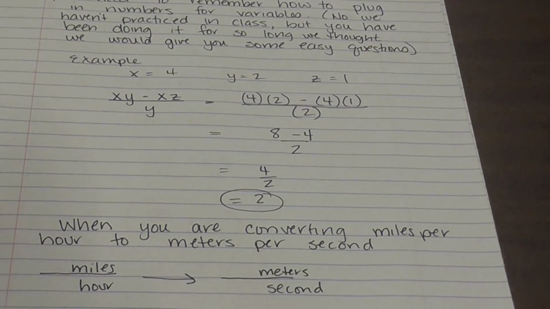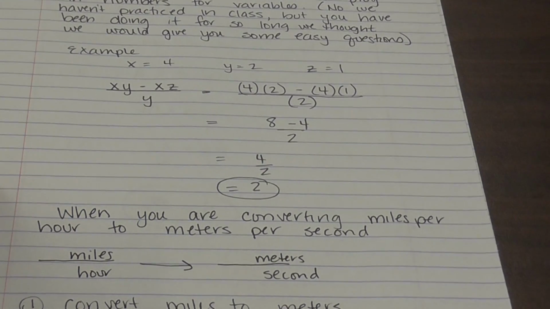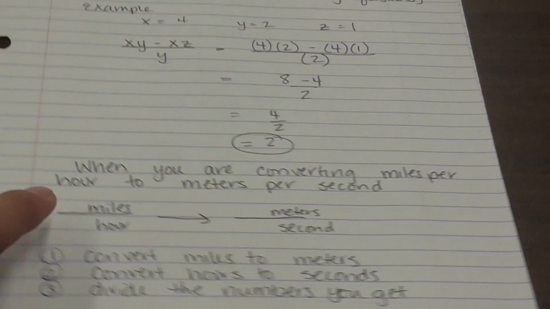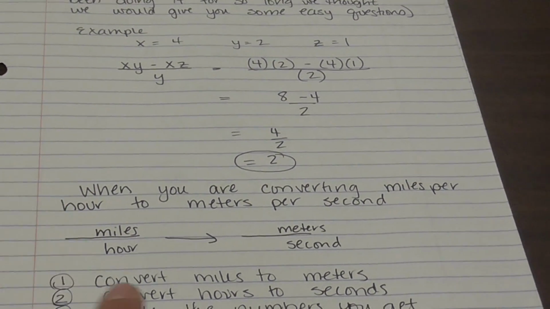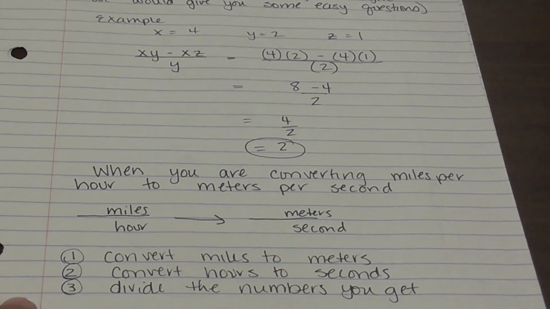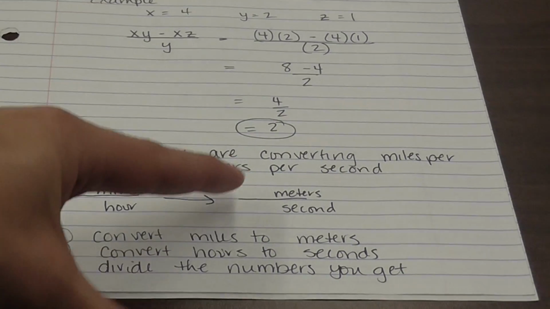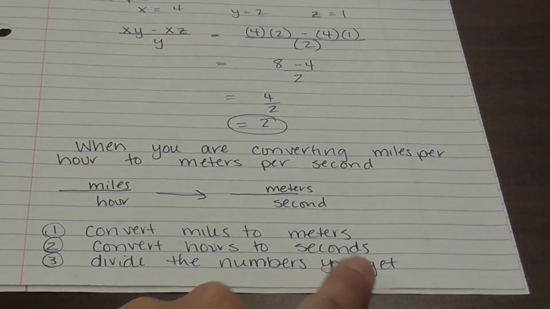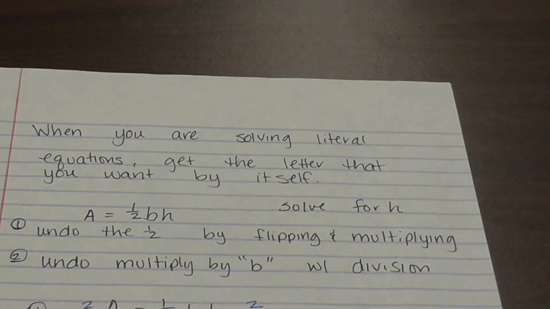All right, there may be one converting problem on there. So let's say that I was suggesting you should convert from miles per hour to meters per second. Remember, however many miles they give you to convert would go up top per 1 hour. Then we need to convert miles to meters, that's step 1. Convert hours to seconds, that's step 2. You would fill in meters with meters, seconds with seconds, then divide the two numbers that you got. That's all you got to do. You would have gone from miles per hour to meters per second.